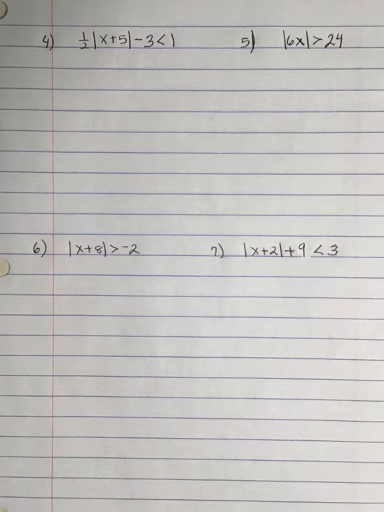Okay, so again, let's do a few more. So here we have isolate the absolute value, step 1. In step 1, remember anything that's outside the absolute value, we have to undo. So here we have 2 undos. We have to undo subtraction first. Remember, we always undo adding and subtracting first, and then we can undo the multiplication second.